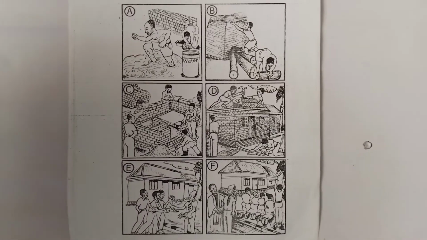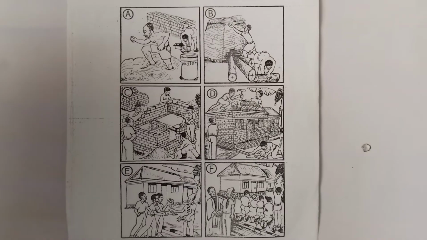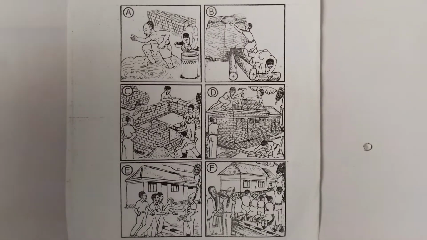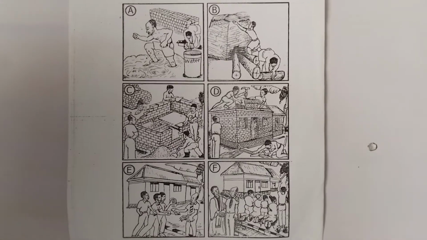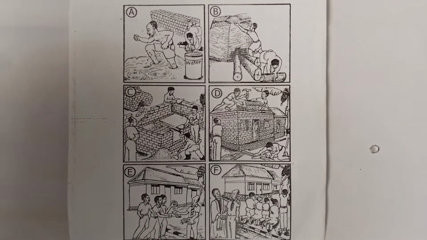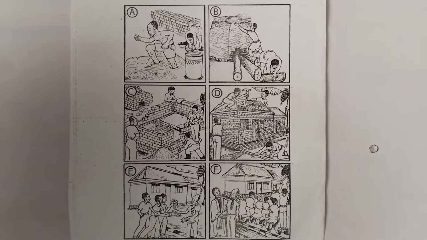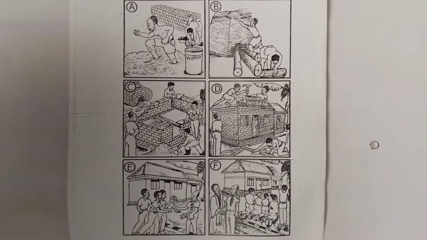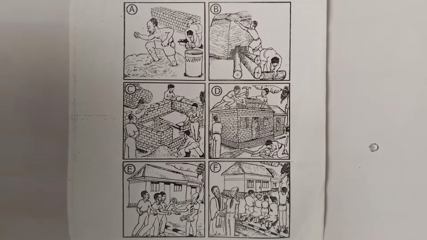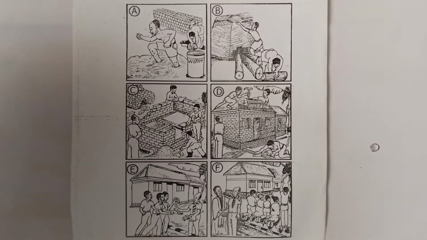We have picture A. You can see what is happening. Picture B, picture C, picture D, picture E, and lastly, picture F.